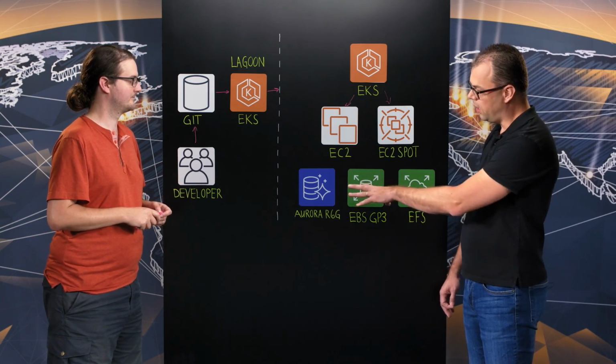Great. And what were the benefits of EC2 Spots? What did you see? EC2 versus EC2 Spot, we see a cost benefit between 70 and 90%. Great. Okay, great. And at the bottom, I can see several storage services. Can you tell us a bit about those services?